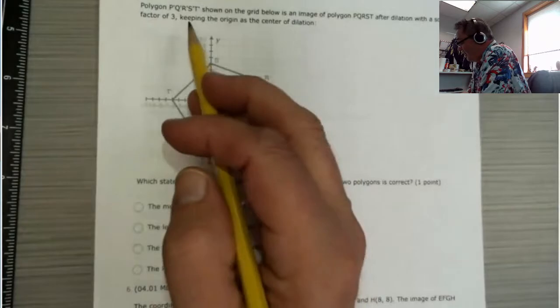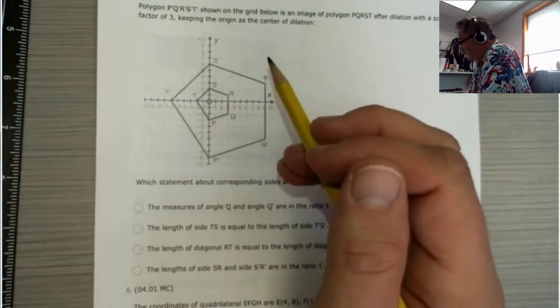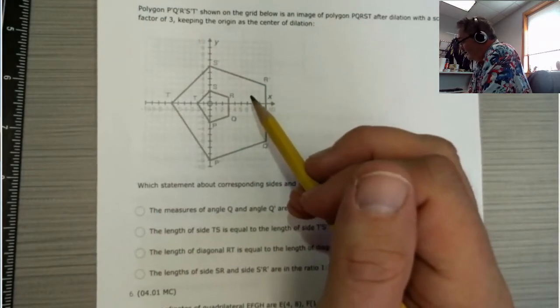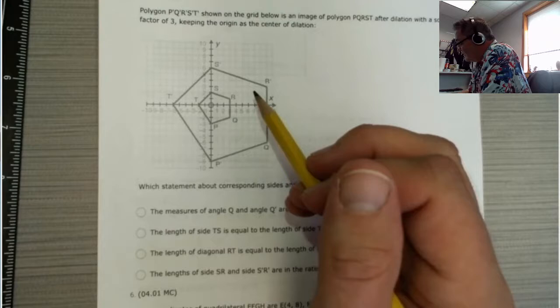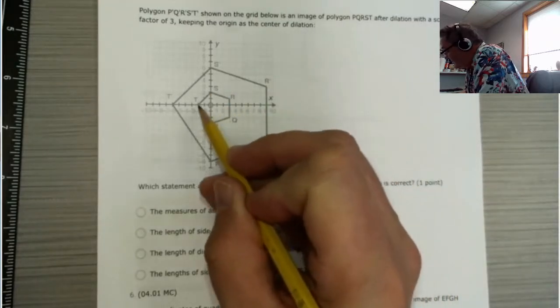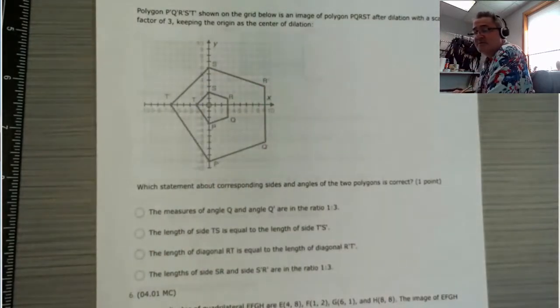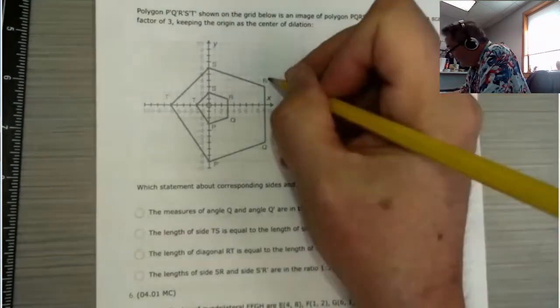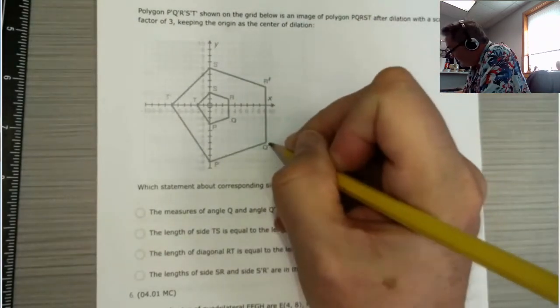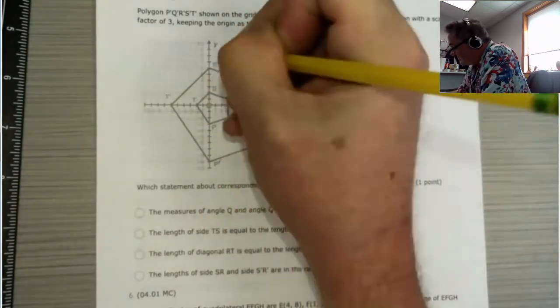Polygon PQRST prime shown on the grid is an image of polygon PQRST. So PQRST is the smaller one, and PQRST prime is the bigger one. I don't know how well you can see that on the screen, but there's little primes next to each one of these. Okay. So these are the primes.